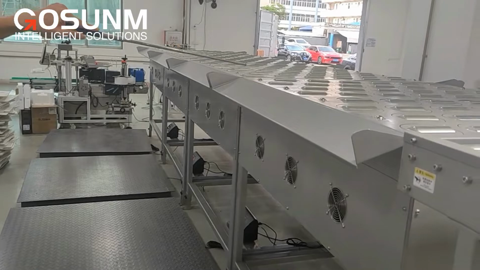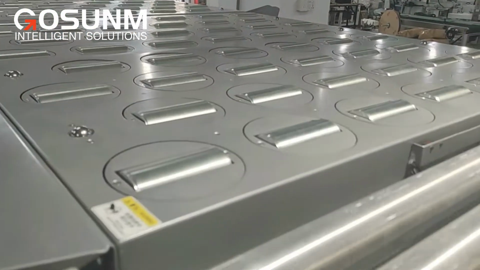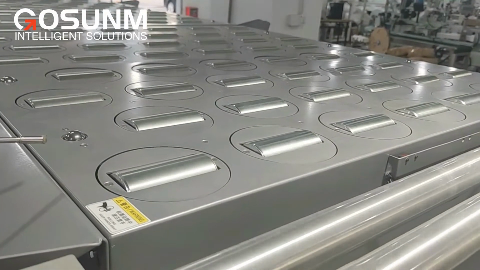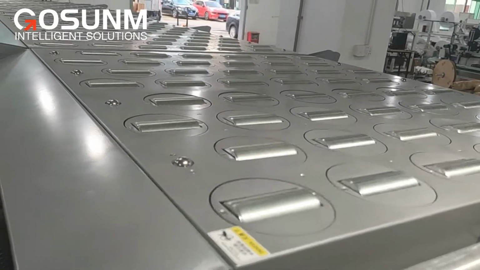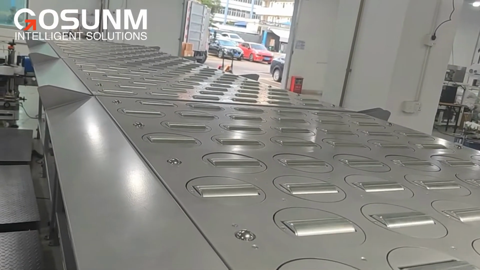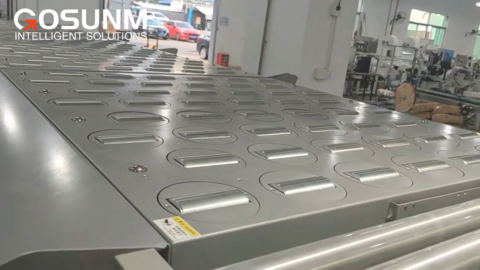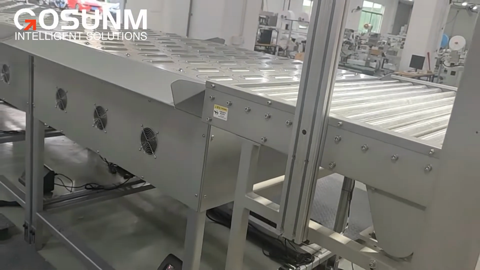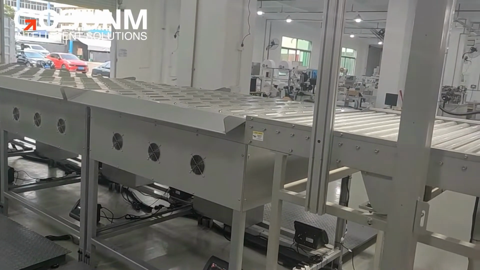Okay, here we have a very special one. And this one is the wheel sorter. Actually, the sorter will divert from 0 degree to 180 degree. So it can divert the parcel or container or the bags into the left and right directions. So variation in size and weight can be customized.